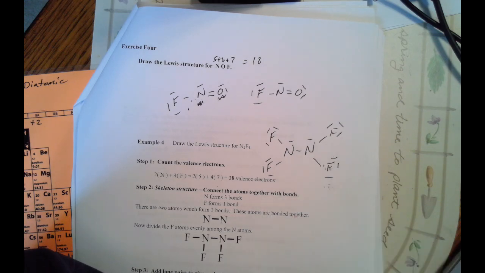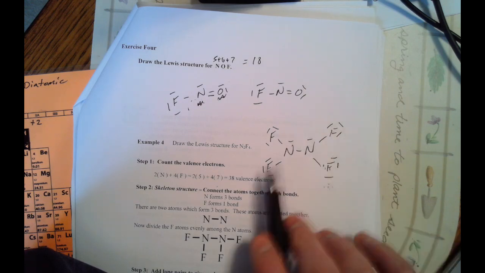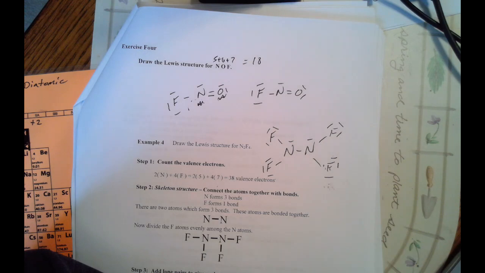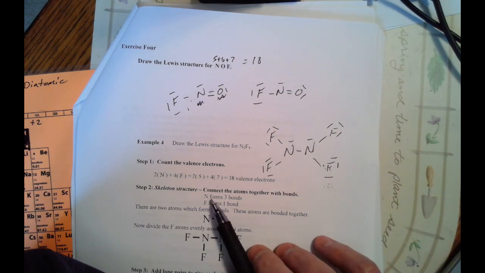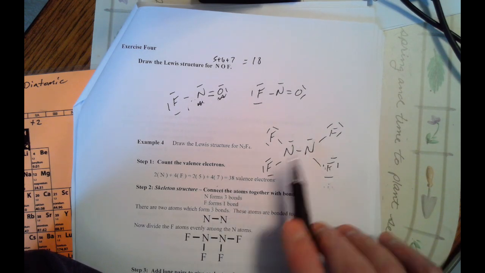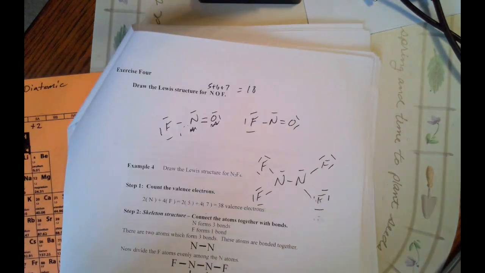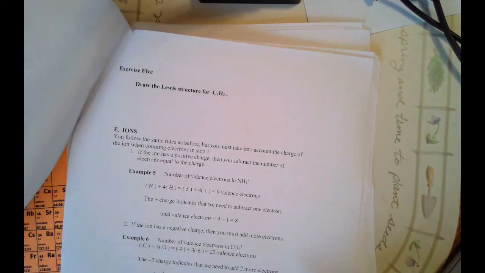We have the octet fulfilled for each one of these. Notice that even though nitrogen does have 3 bonds, each of these nitrogens is fulfilled. We don't need a double bond or anything because we have the 38 electrons needed to make this. Very nice.